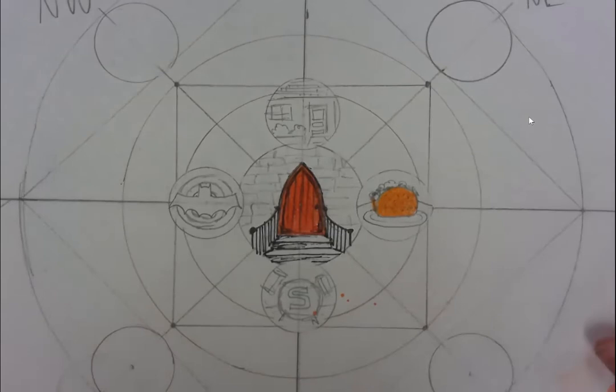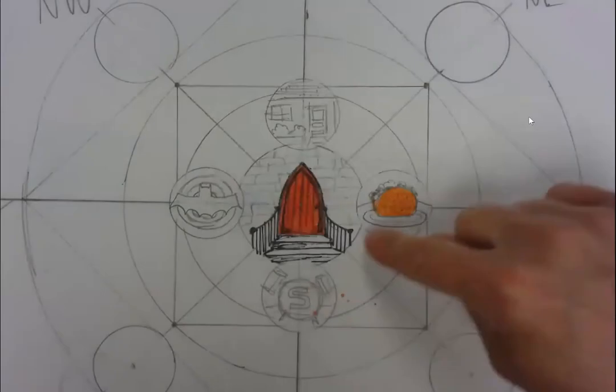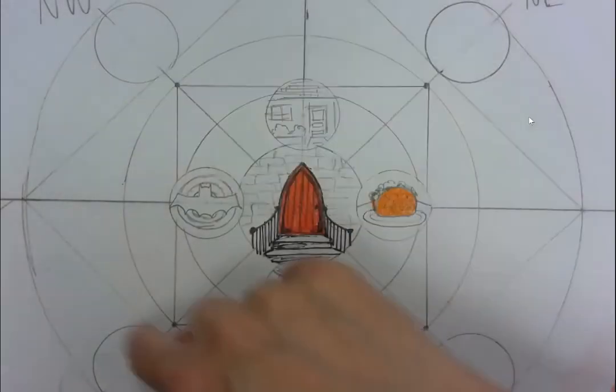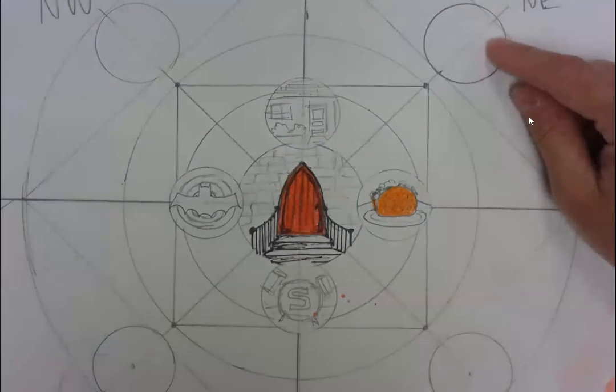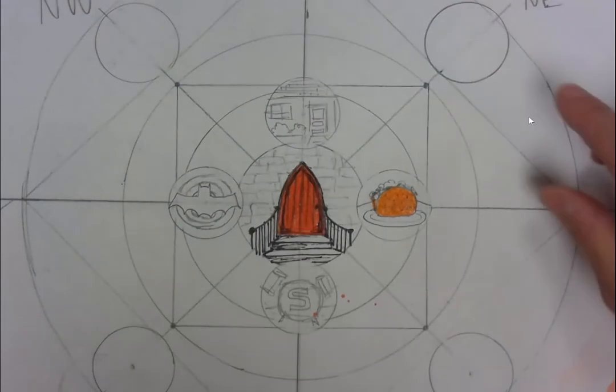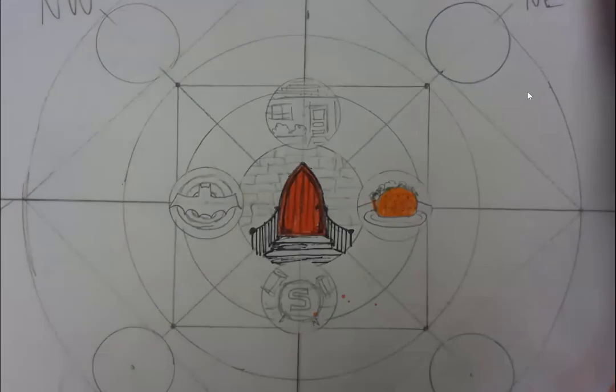So that's what you're going to do in the center and the surrounding circles. And in these 4 circles, you're going to think of different things to symbolize and come up with a personal symbol for each thing. All right, so next up, we'll talk about patterns.